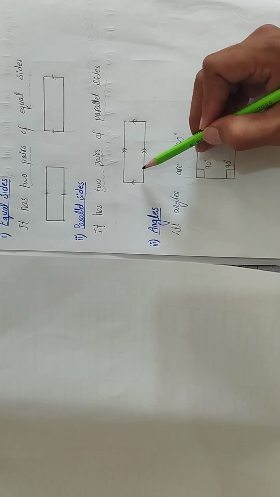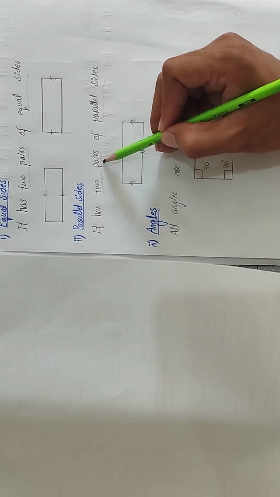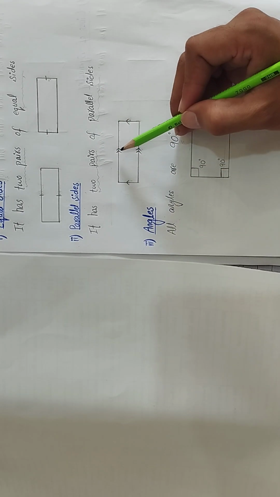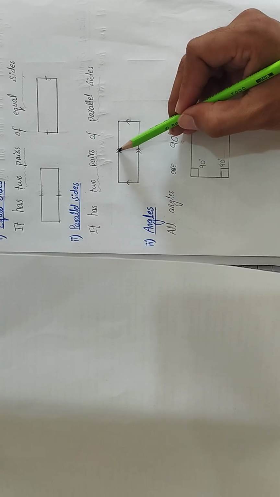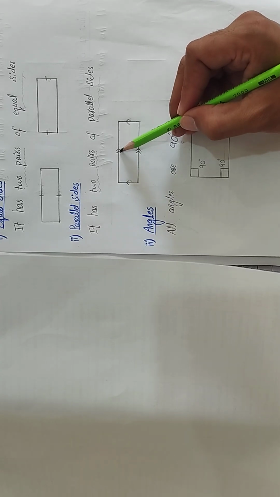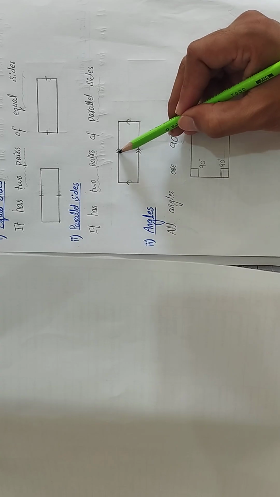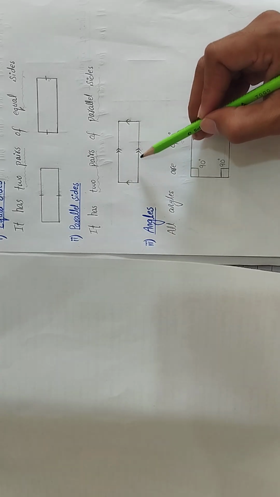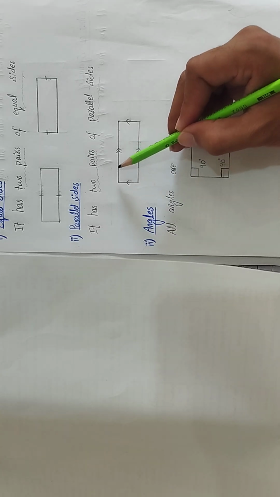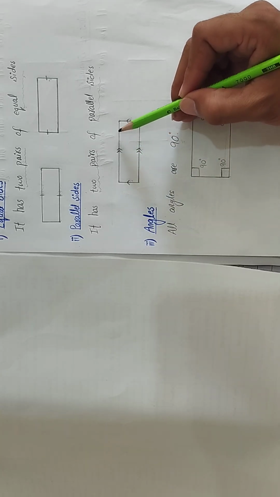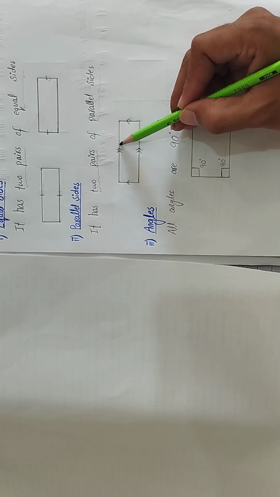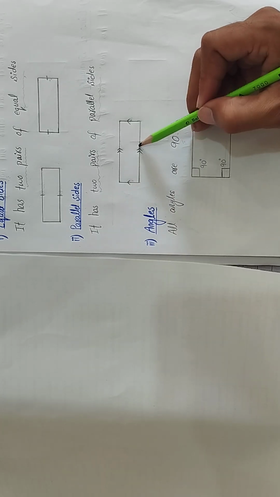Now let's see the second pair, because we have two pairs of parallel sides. These two opposite sides, on which two arrows are drawn, these two opposite sides, they are parallel to each other, which means this one will never cross this one. They will always be having the same distance between them.